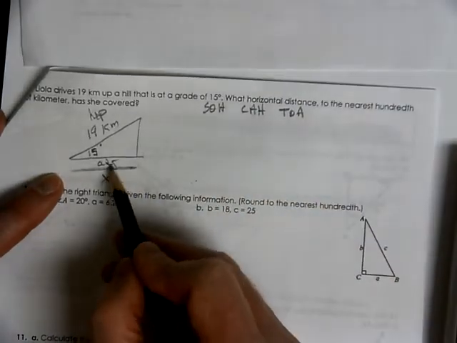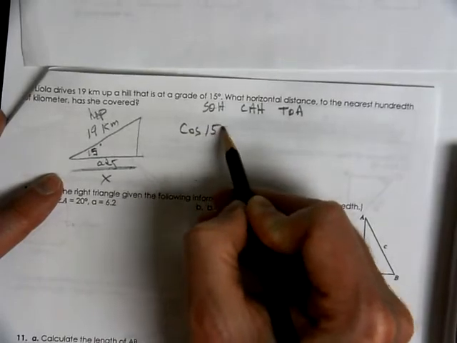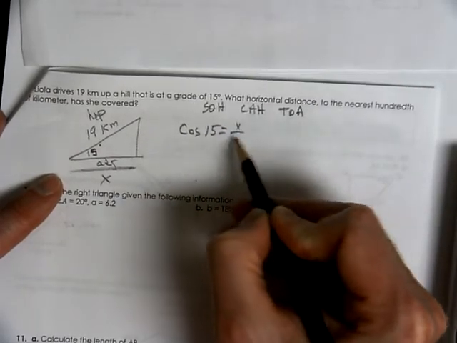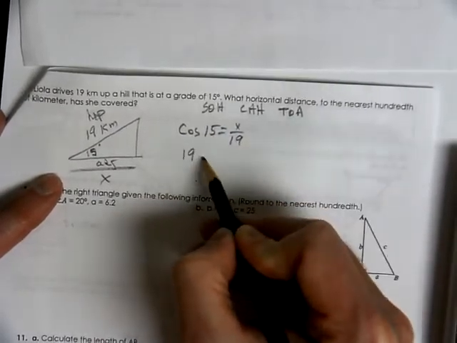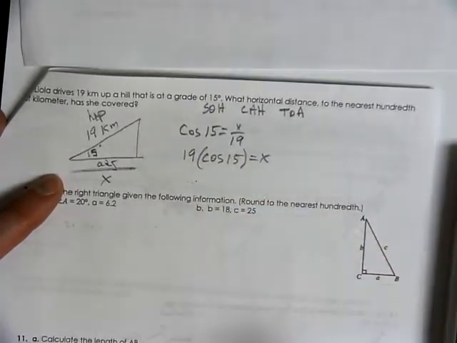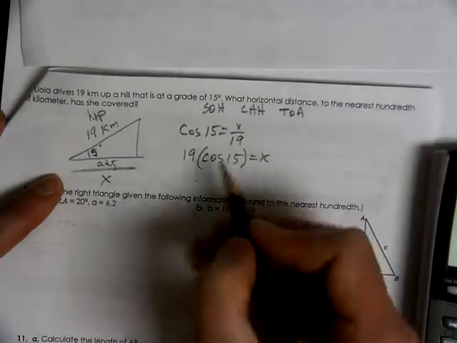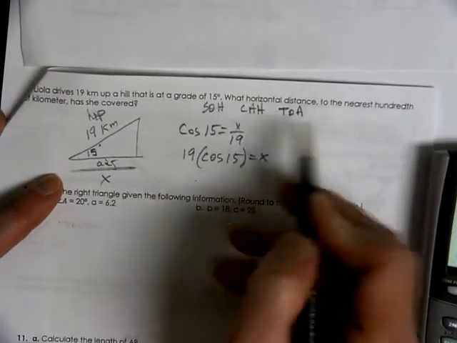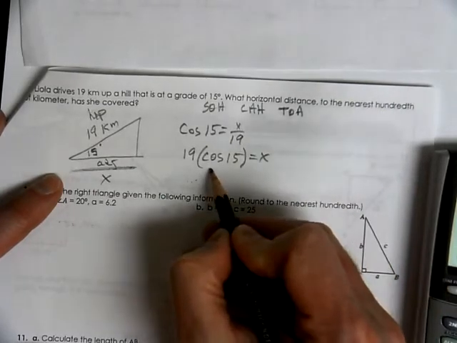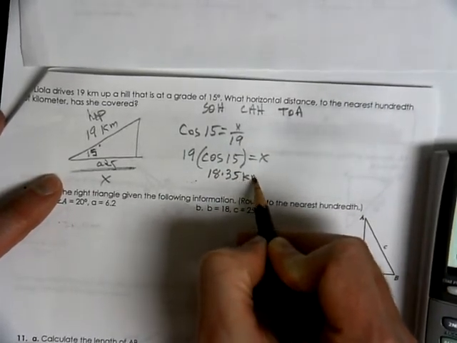SOHCAHTOA tells us that adjacent and hypotenuse is cosine. So we have 19 times the cosine of 15. That gives us 18. Round to the nearest hundredth, 18.05. And these are kilometers.